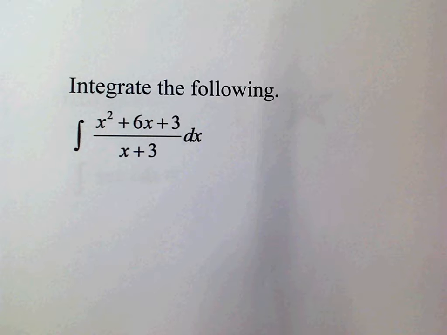Right, because it's the higher power term. What's the derivative of x squared plus 6x plus 3? 2x plus 6. If you factor out a 2, you've got x plus 3, but can we have du in the denominator? No. That's called weird. You don't integrate with respect to 1 over dx. That's not a thing.